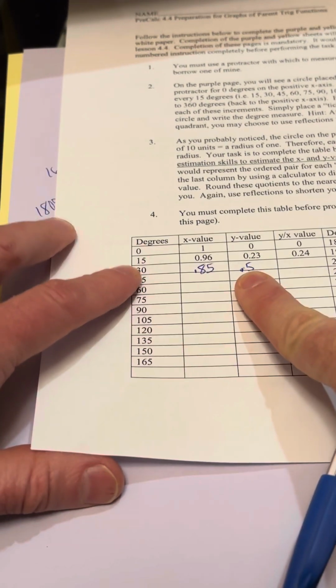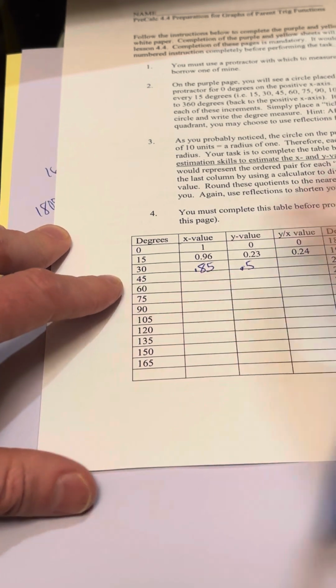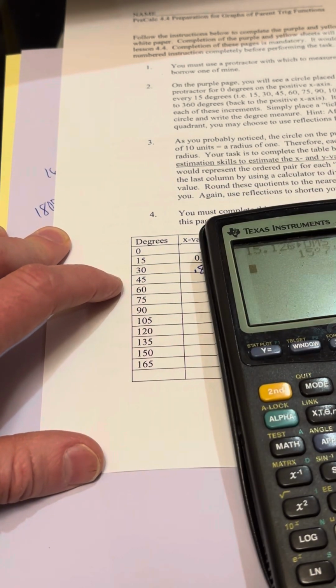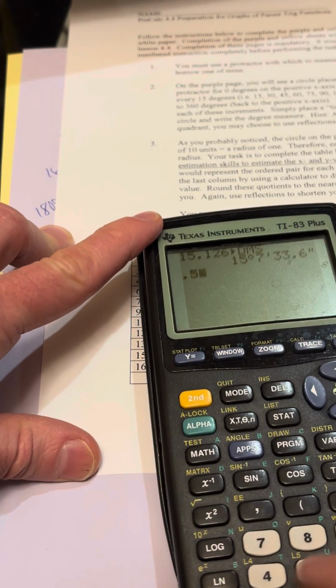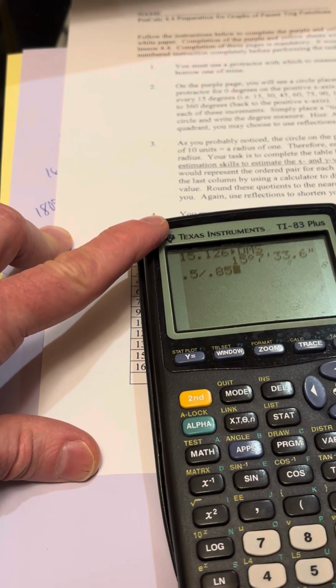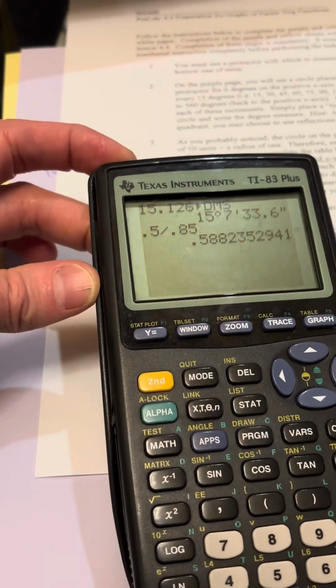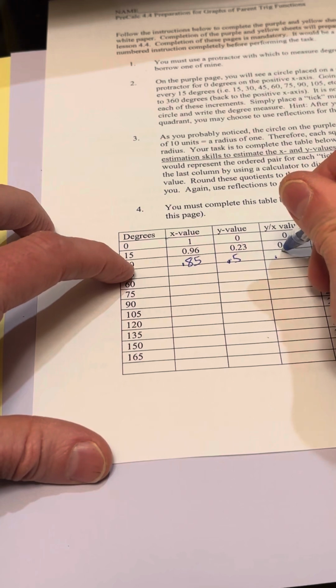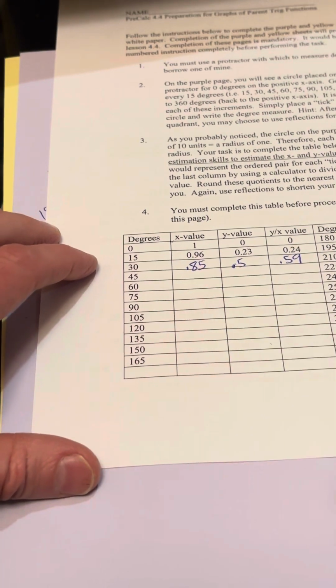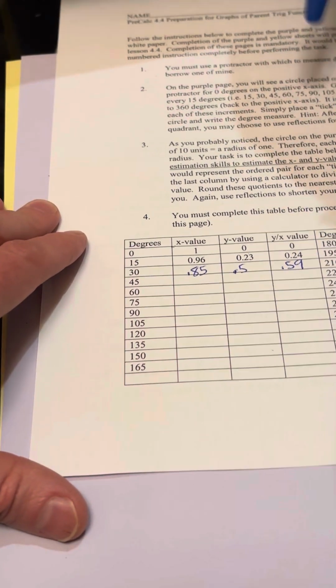Then last, you're going to take the y value divided by the x value. And this is the good calculator. So 0.5 divided by 0.85 is 0.59. All right, I will do one more of these, and then I'll show you how that yellow page will come into play.